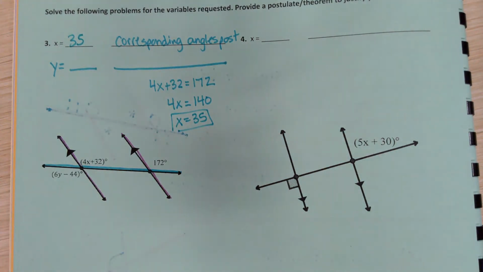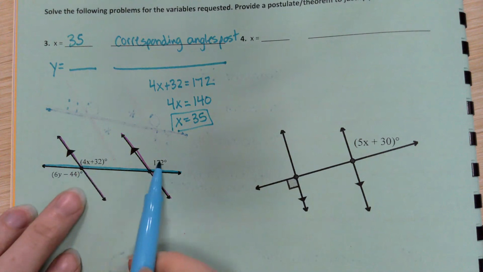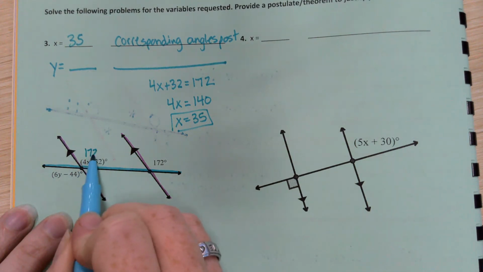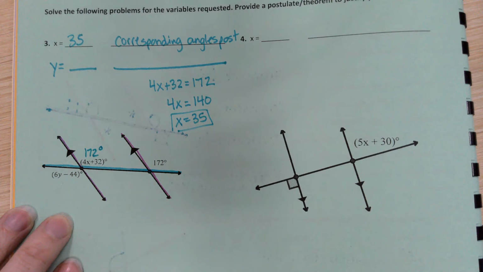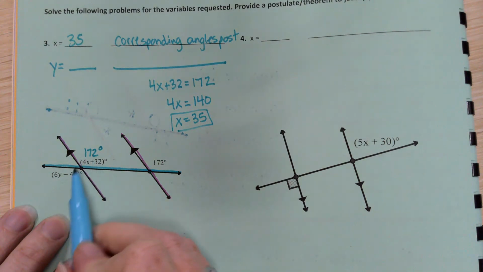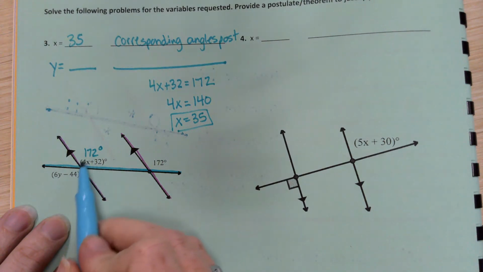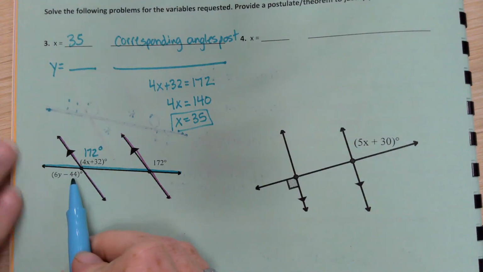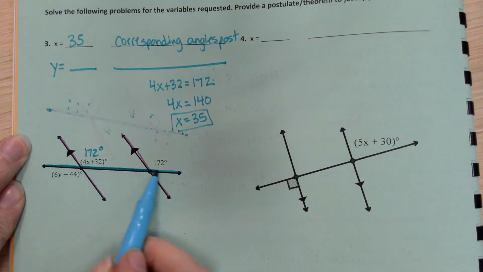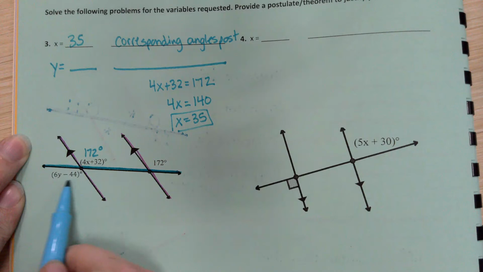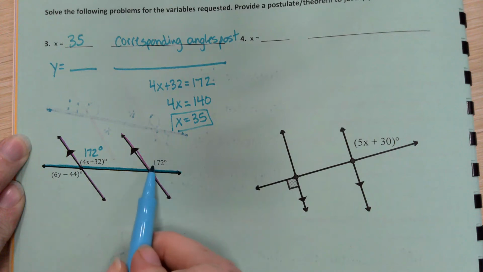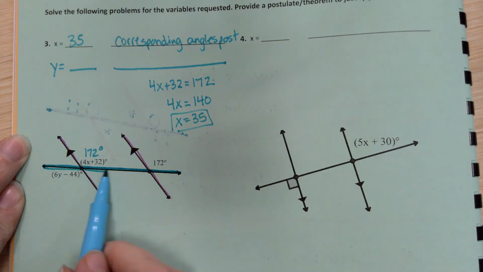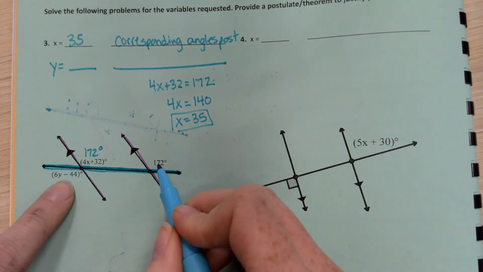Now I could take my x and plug it in, figure out this angle, or since these are congruent, I could move the 172 over here, I suppose. And then I could use vertical angles theorem to say that these two are equal. But I'm going to keep practicing my new words. So if I'm looking at 6y minus 44 and 172, those are alternate angles since they're on opposite sides of this transversal, and they're not in between those parallel lines, they're exterior.